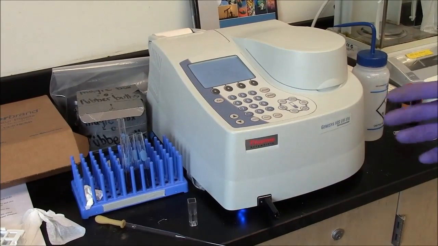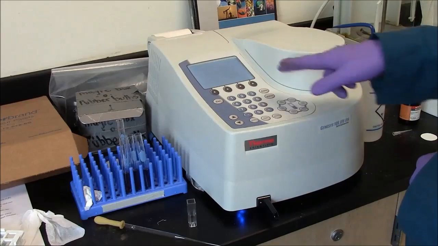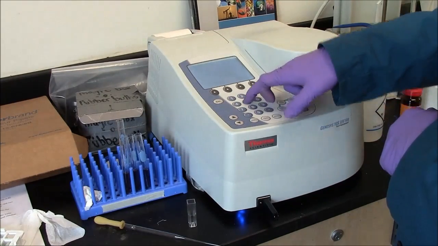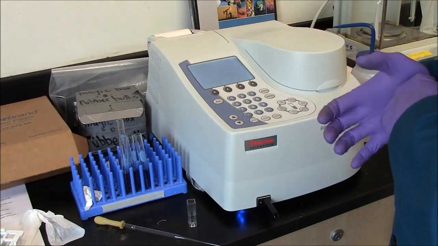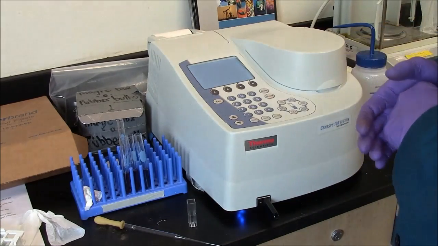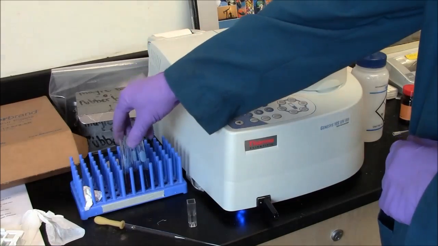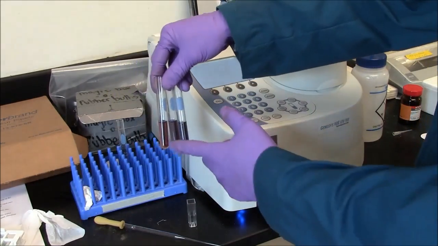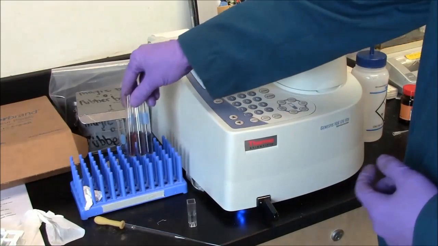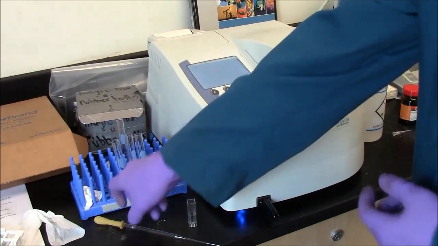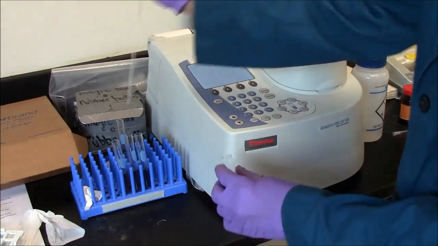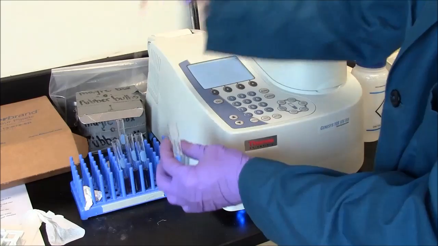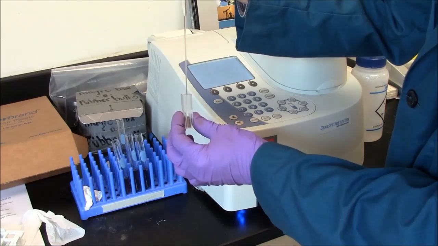I'm now going to run a mock protein assay. First I will set the wavelength to 595 nanometers. I have here a pretend set of tubes that have some protein in. The first one has no protein. That's my blank. So I will first use a disposable cuvette. This is just the Genesys reagent, no protein.